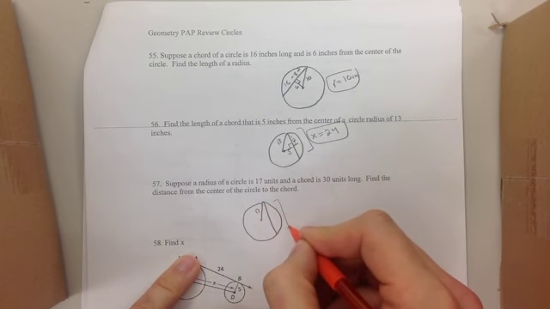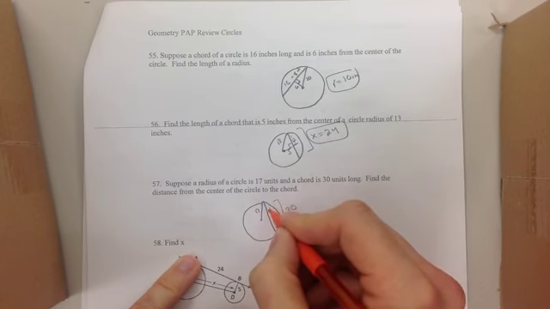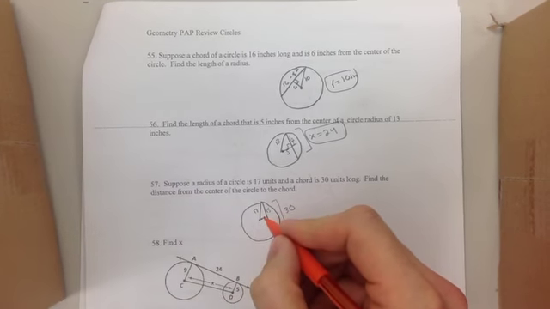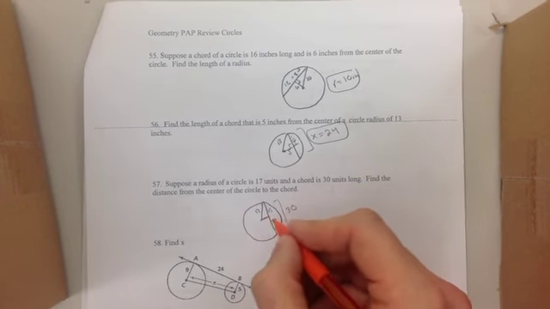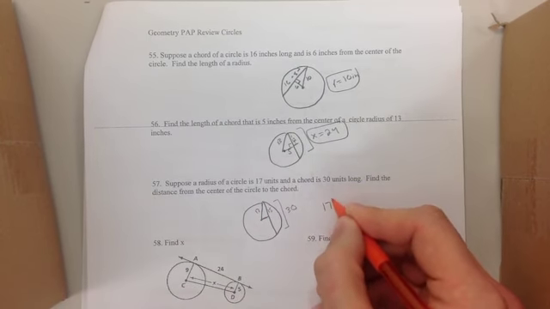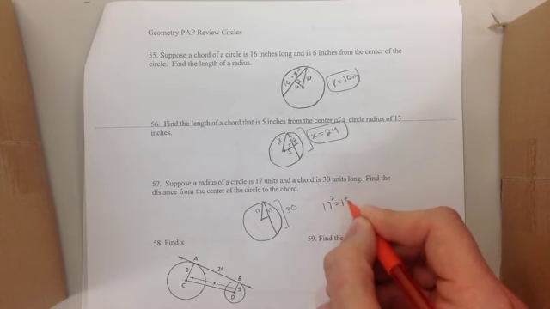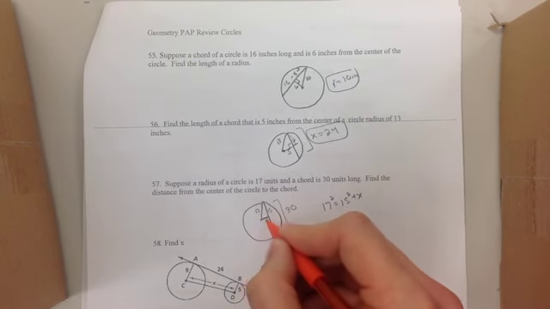You already probably know we don't need that whole distance. We just need that 15. I want to say it's 8. We got 17 squared minus 15 squared. 64. It is. So on this one, it is a Pythagorean triple. But I had to double check.